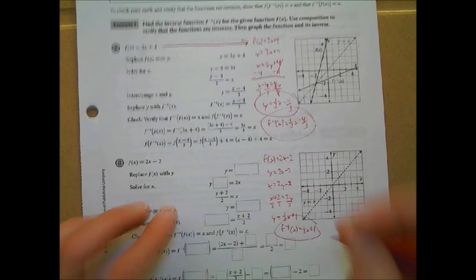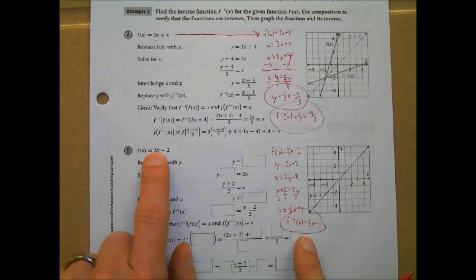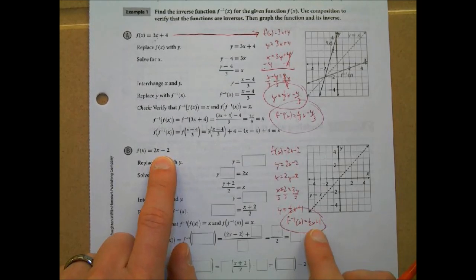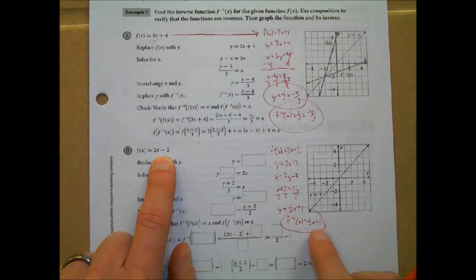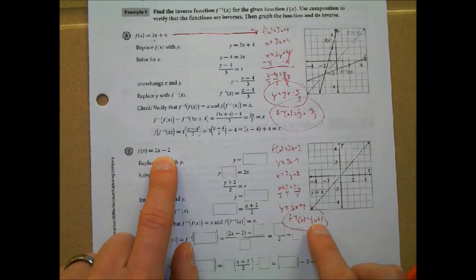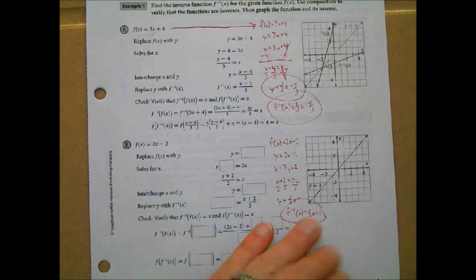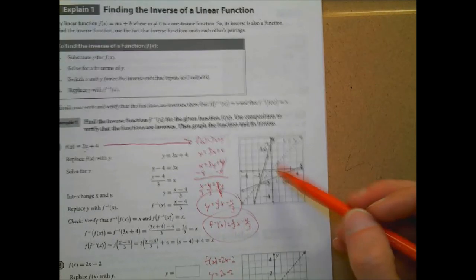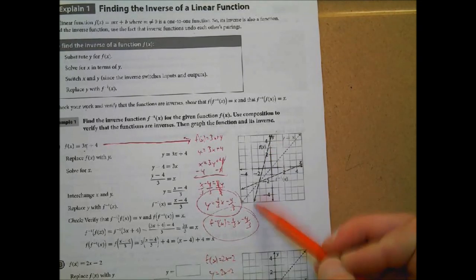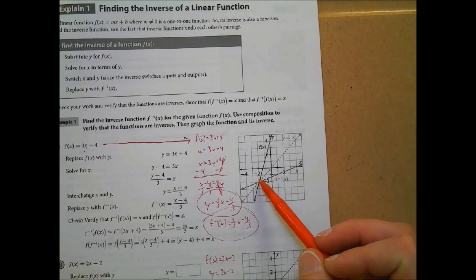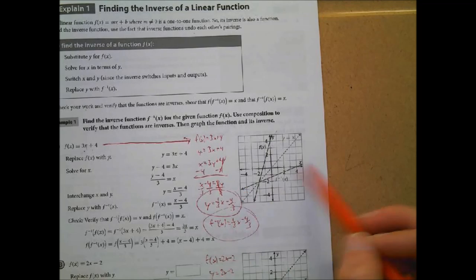Again, if I take this 2x minus 2 and plug the inverse in for x and then simplify, it should simplify down just to x, and it does. If I take this inverse, 1/2 x plus 1, and plug it in for the x here and simplify it down, it should simplify down just to x, and it does. One other property of functions and their inverses is that the function reflected over the line y equals x gives you the inverse, like that.